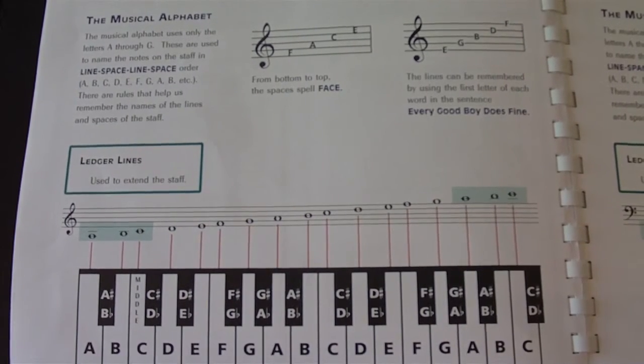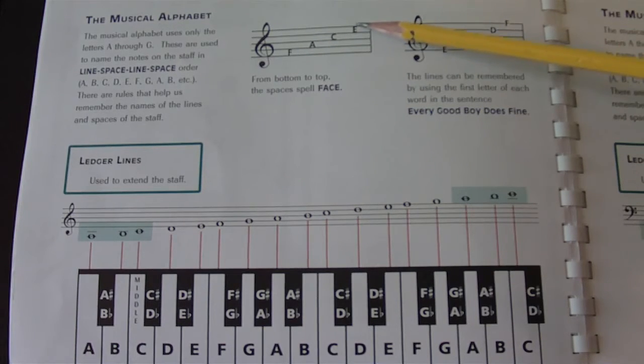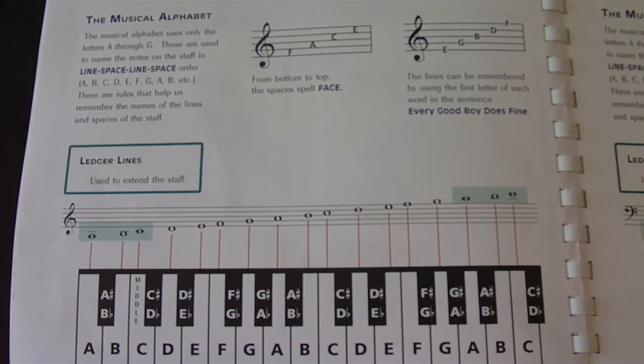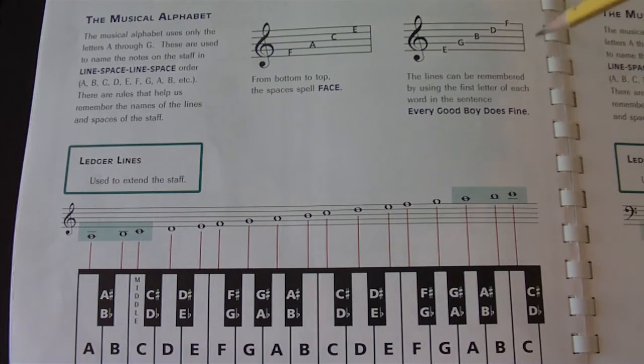A lot of times in music we use this other way to learn the notes, and that is that F-A-C-E spells face in the space. So in the spaces are F-A-C-E. And then on the lines, E, G, B, D, F: Every Good Boy Does Fine. You may have heard other ones like Every Good Boy Deserves Fudge, or Elvis's Guitar Broke Down Friday, or any number of different ones you may know. And that's another way to remember the notes, and that works.